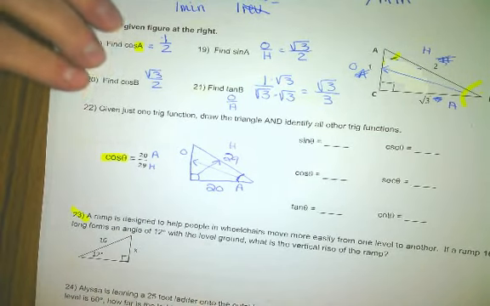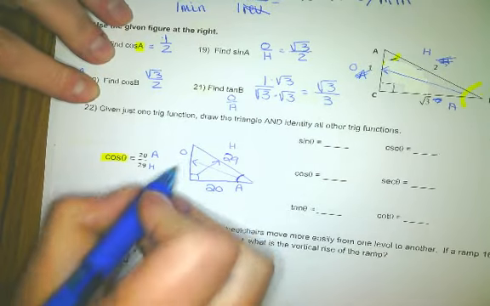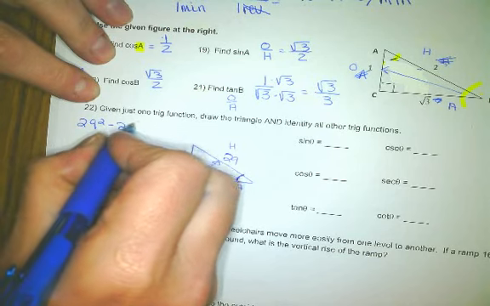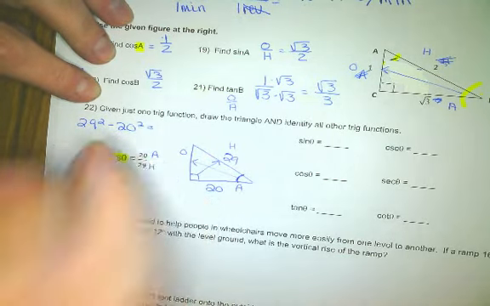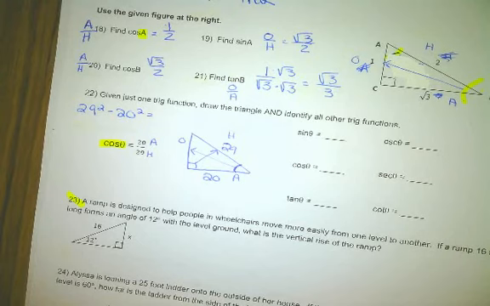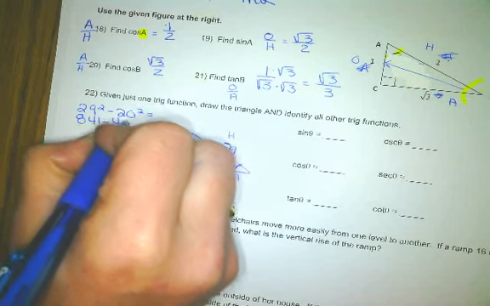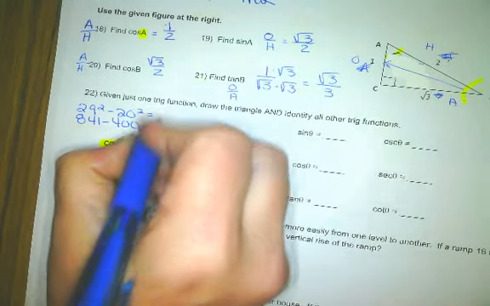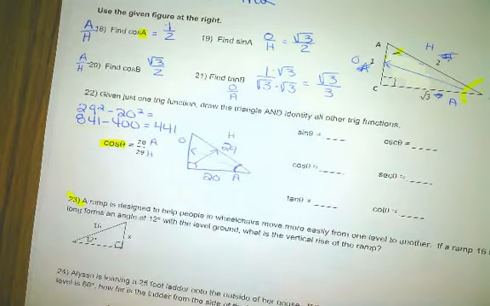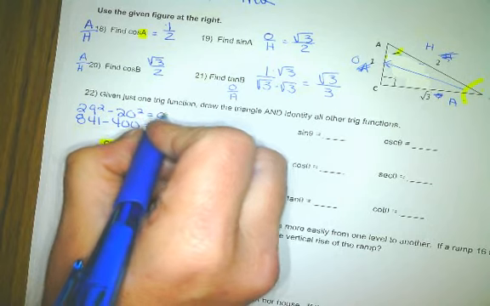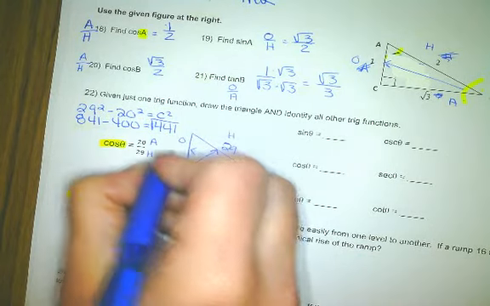So what I now need to do is I need to do Pythagorean theorem. So because I'm finding a leg, I'm just going to subtract these. So 29 squared minus 20 squared equals. All right, 29 times 29 is, I think it's 829, but let me just double check. 841. Okay, so this is 841 minus 400, and that's going to give me 441. And then if I do the square root of it, the square root of that will be 21.